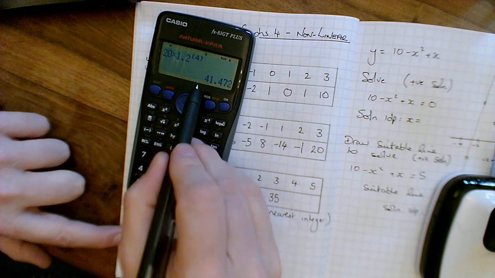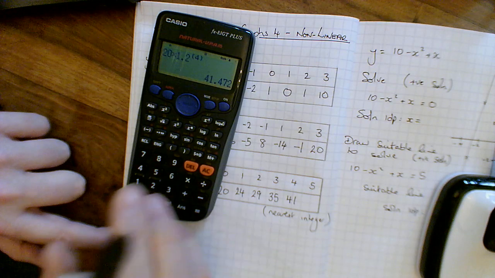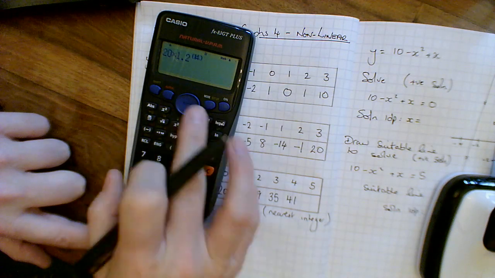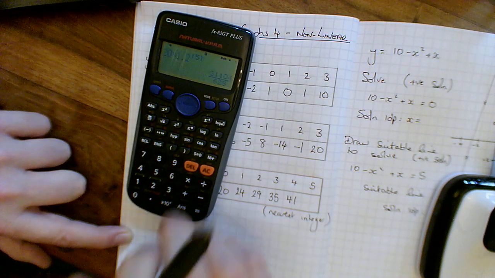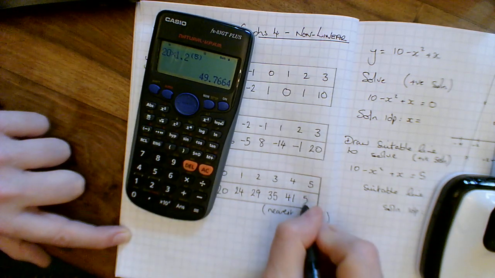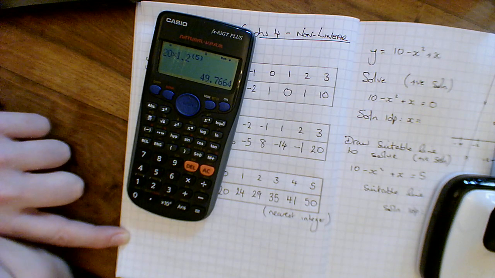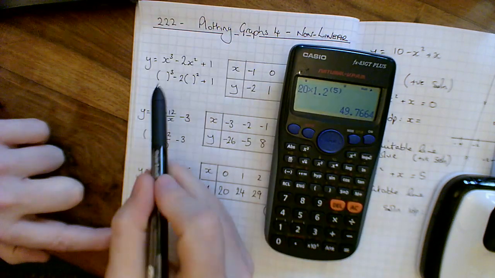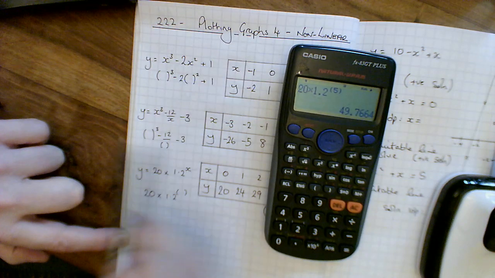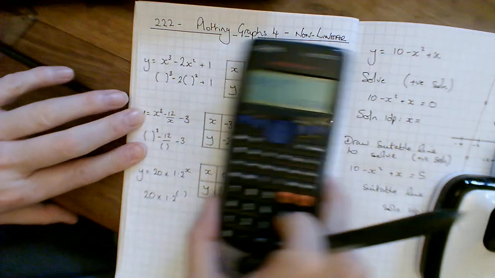Another fraction, 41.4 rounds down, and then change it to a 5. The last one, delete 5, and I've got the answer 49.750. Okay, so it's all about putting the equation into your calculator, and all you're doing is you just change the x to brackets, and then away you go with your calculator. Fairly easy. Okay, next one.